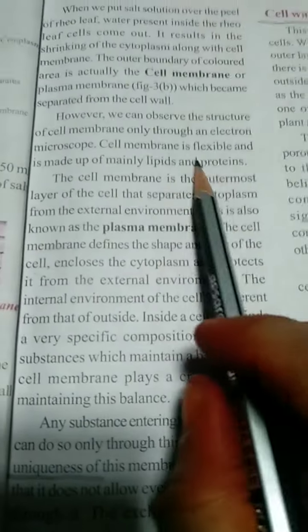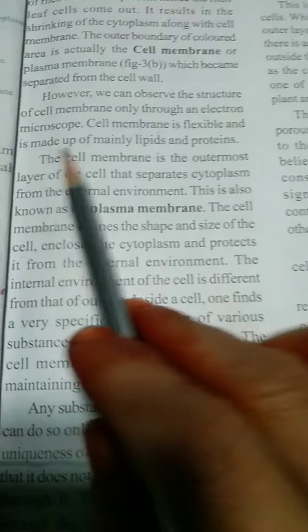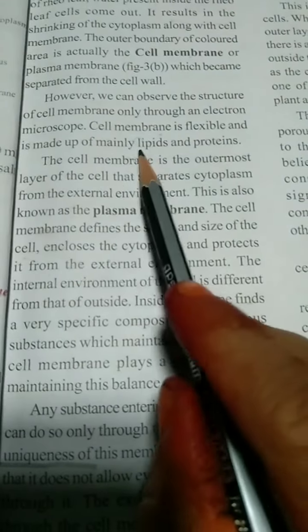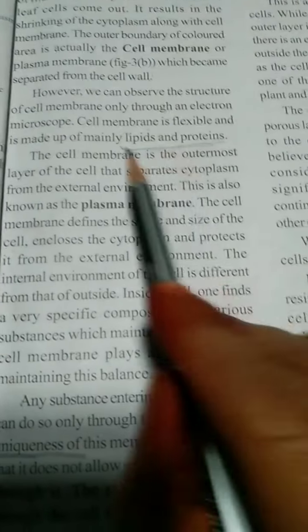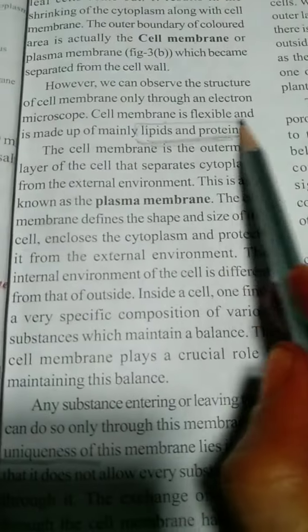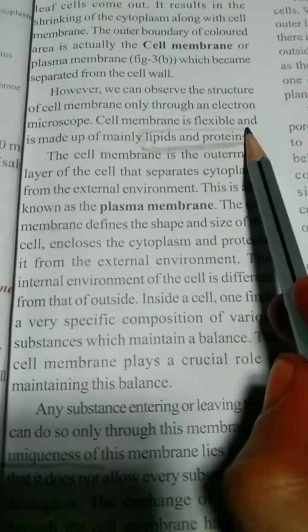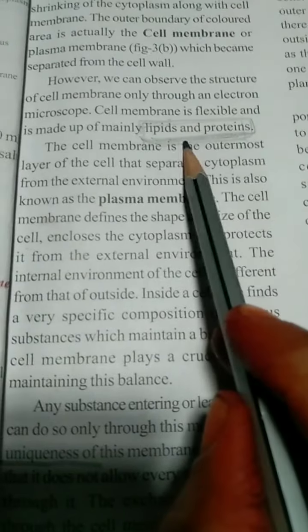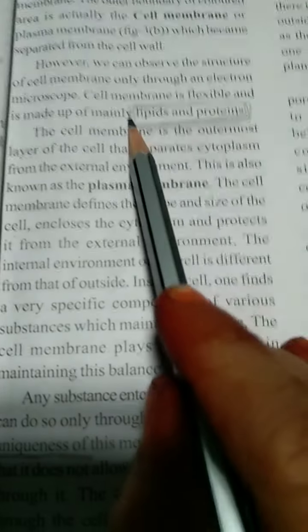See here, the cell membrane is flexible and made up of mainly lipids and proteins. The cell membrane formed around the cell is made up of lipids and proteins. These are chemical substances which can make a membrane.